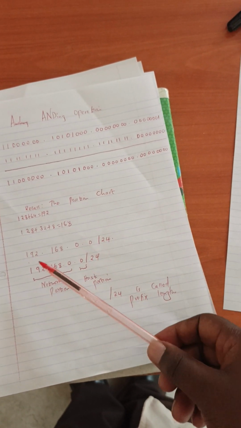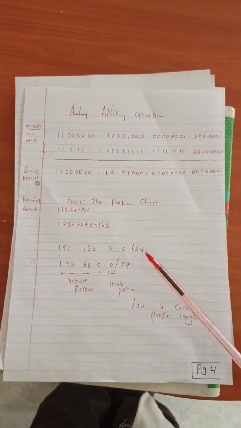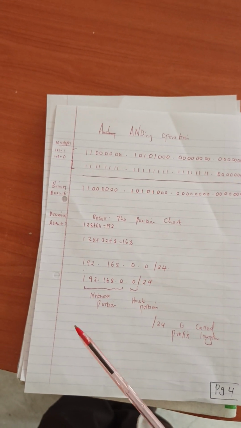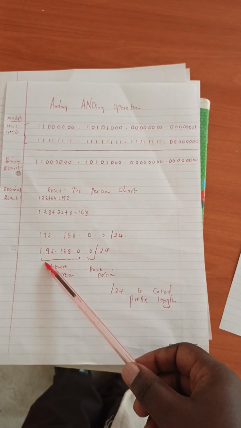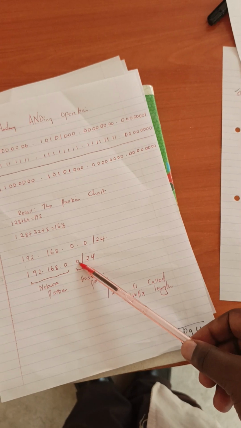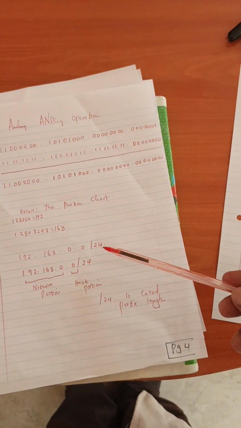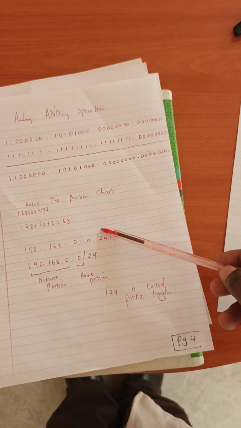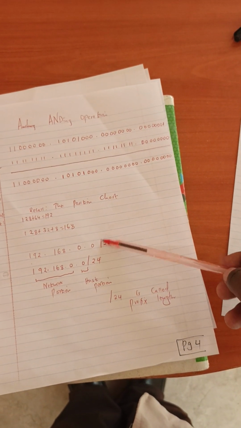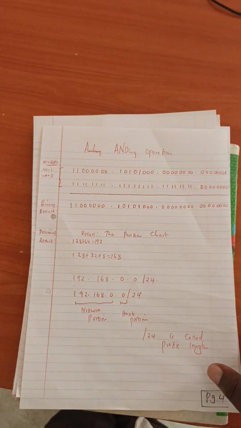Whatever we have is 192.168.0.0, then 24, and the result is what we call the network portion, that one. Then this 0 represents the host portion, and this sign, and then 24, we usually call it the prefix length.